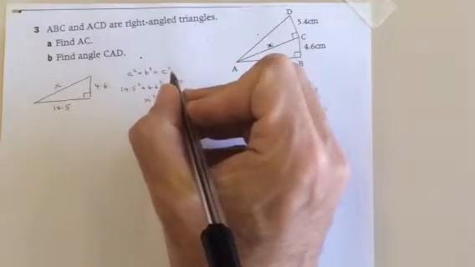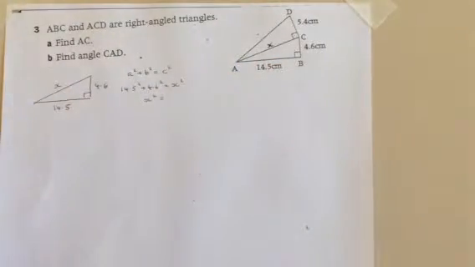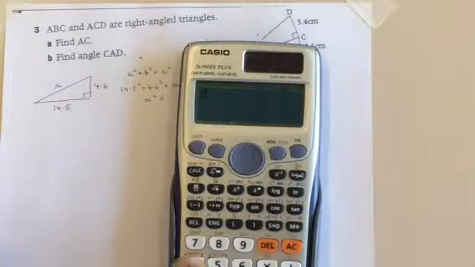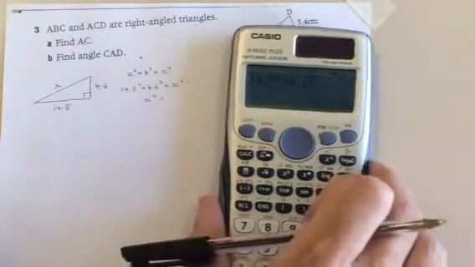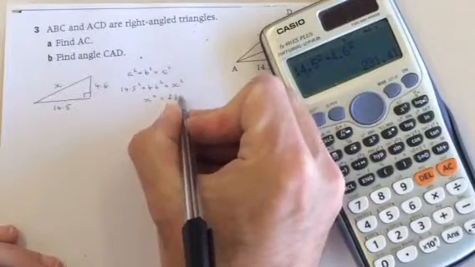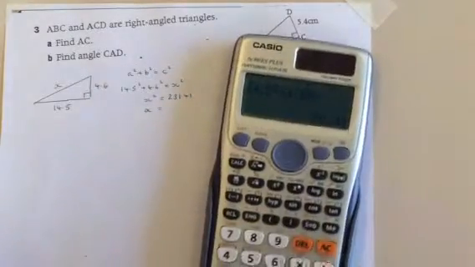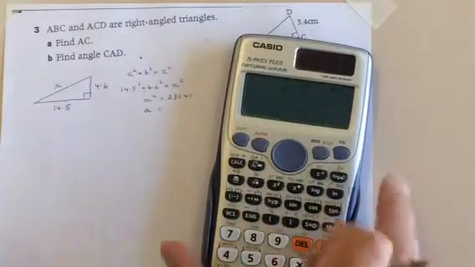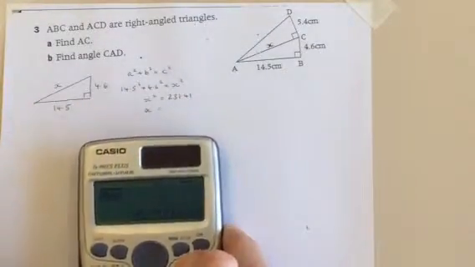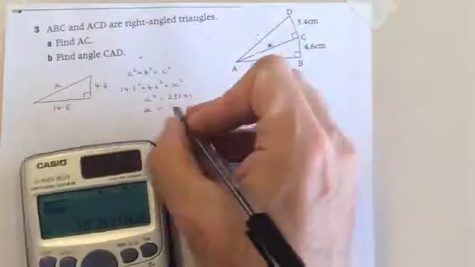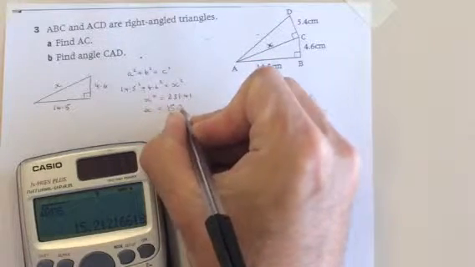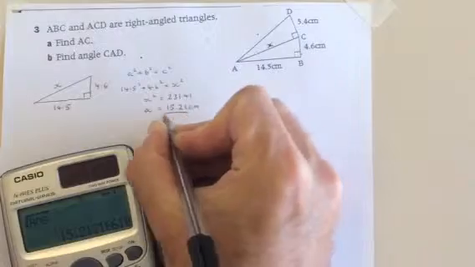So that tells me that x squared is equal to 14.5 squared plus 4.6 squared. So x squared is 231.41, and to find x I find the square root of that. So square root answer equals, we get 15.21 centimetres. Okay.